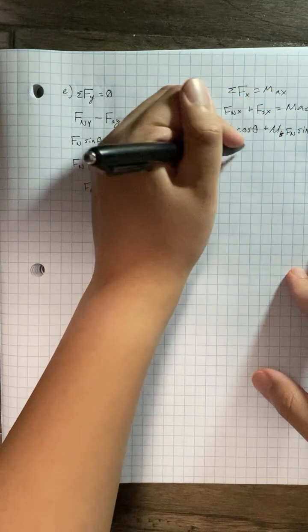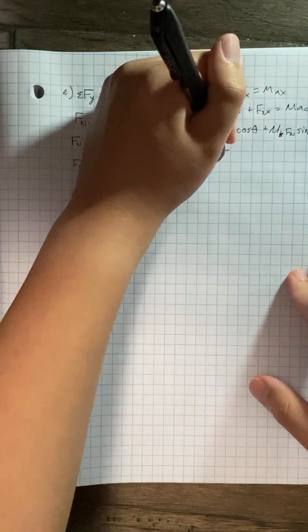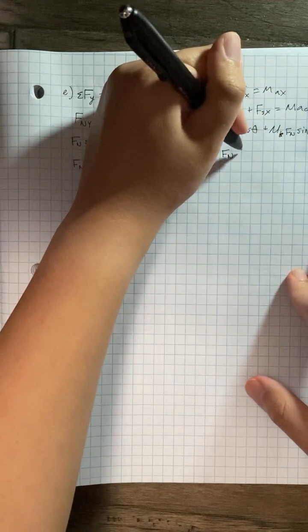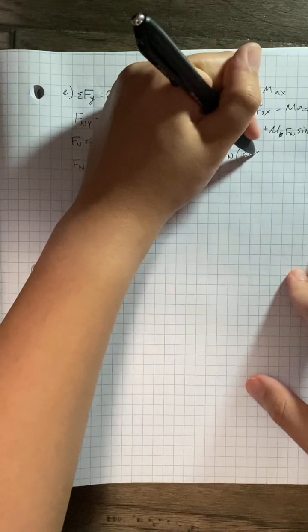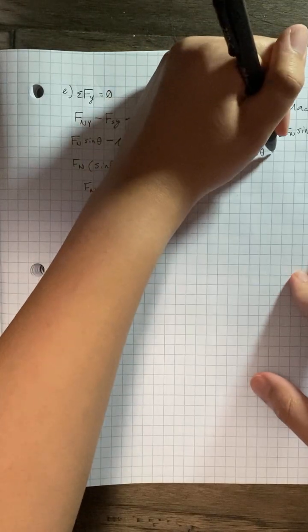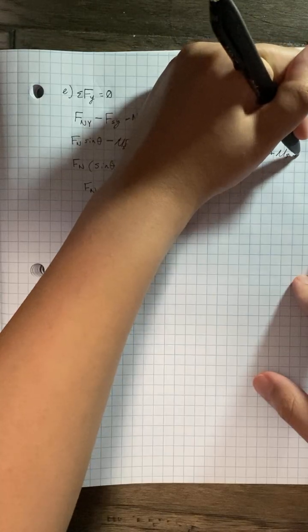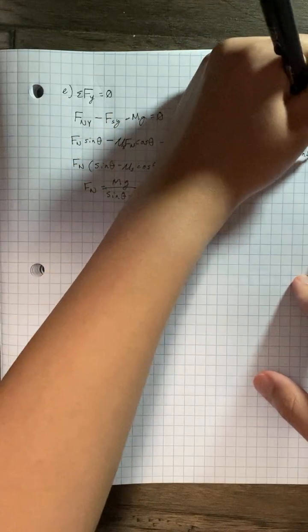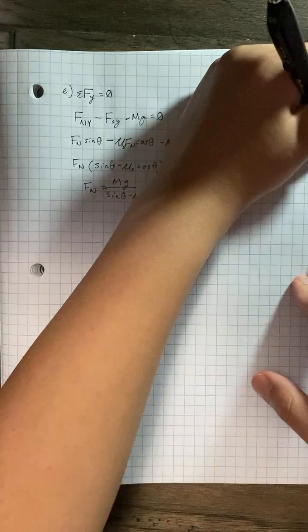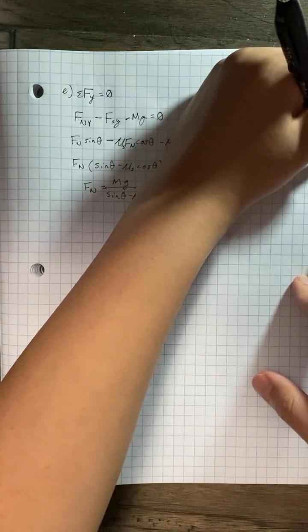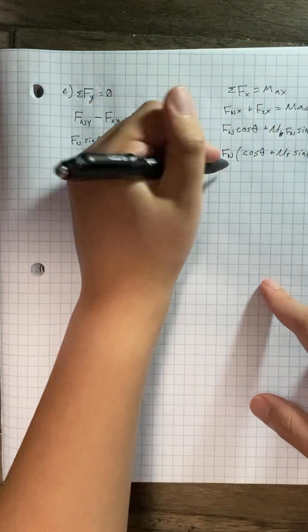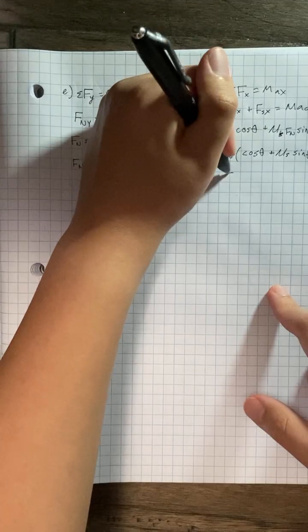We can again pull out the common variable of Fn times cosine theta plus mu s sine theta, all equal to mv squared over r. And we can again isolate for Fn.